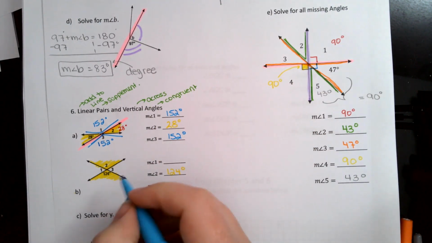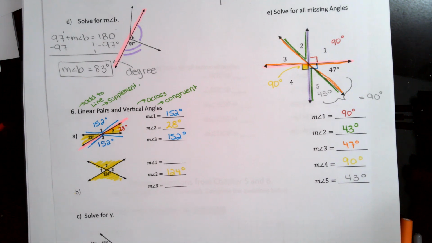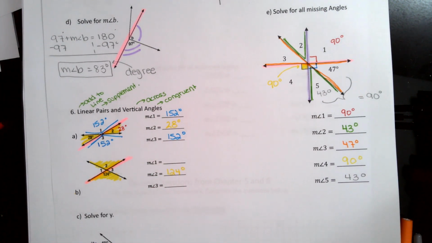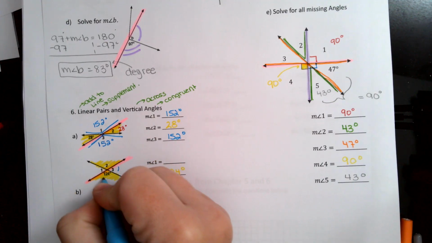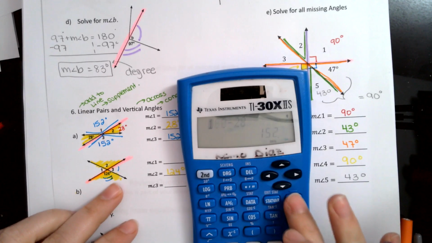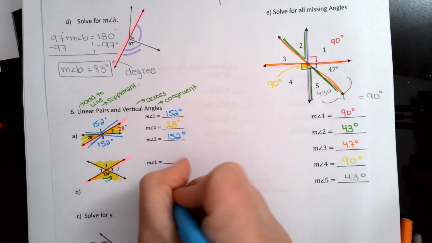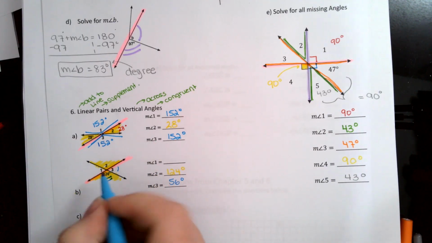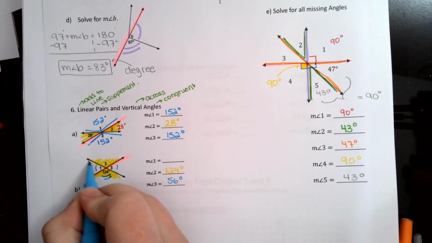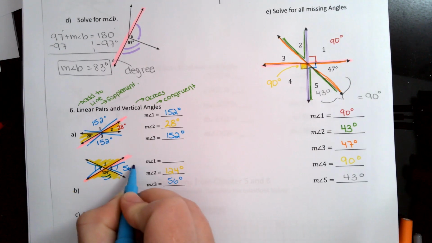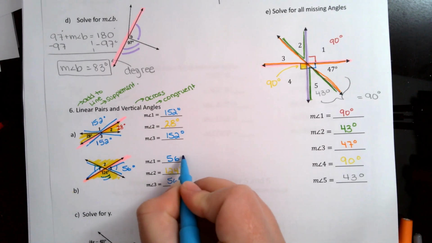Okay, same thing here. Let's go ahead and draw out our line for our linear pairs. So 3 and 124 are linear pairs. Linear pairs are angles that form a line, which means they are supplementary, which means they add up to 180. So 180 minus 124 is 56. Now again, we do have those vertical angles between 1 and 3. Here's 1, here's 3. So if 3 ends up being 56 degrees, that means 1 is also 56 degrees.